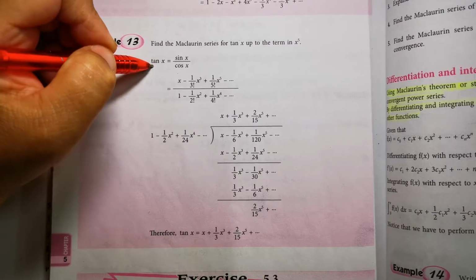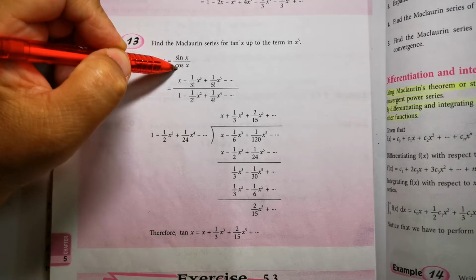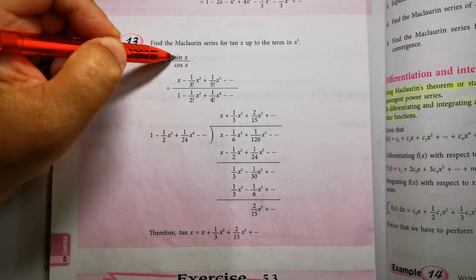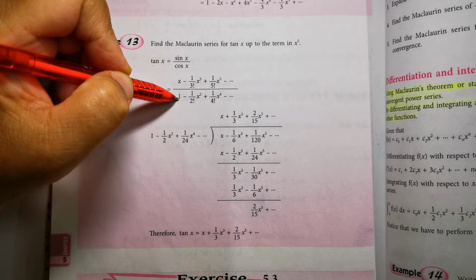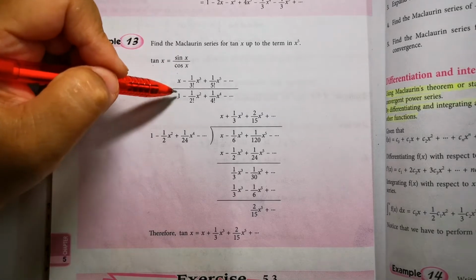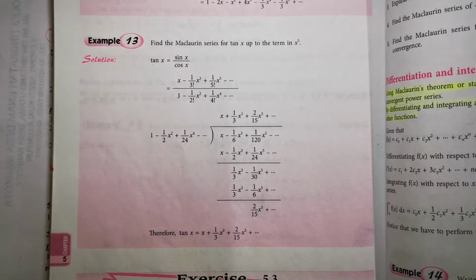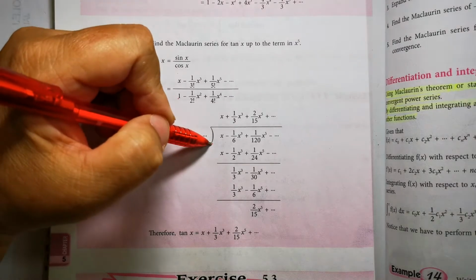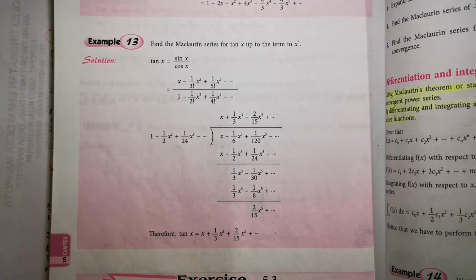Tangent x can be expressed as sine x over cos x, so just substitute the standard Maclaurin series for sine x and for cos x. When it involves division like this, because like just now we had ln, we could expand it, but this one has no ln, so we have to do long division. Be very careful when you do long division, it is a little bit confusing.